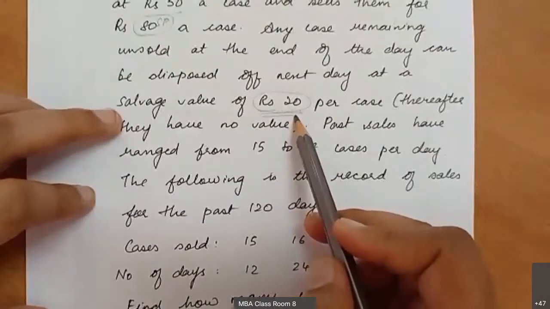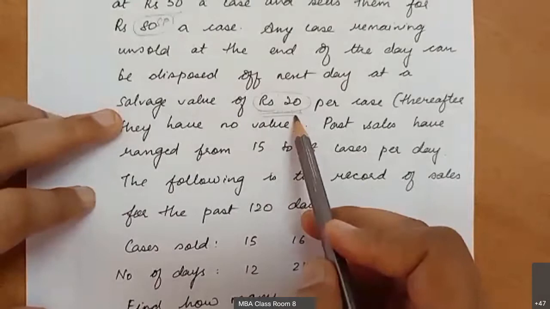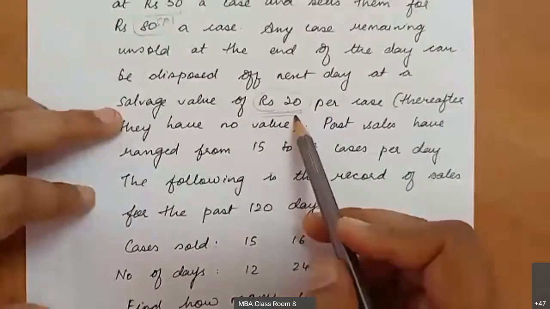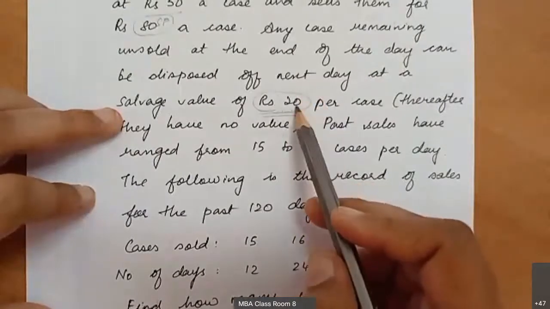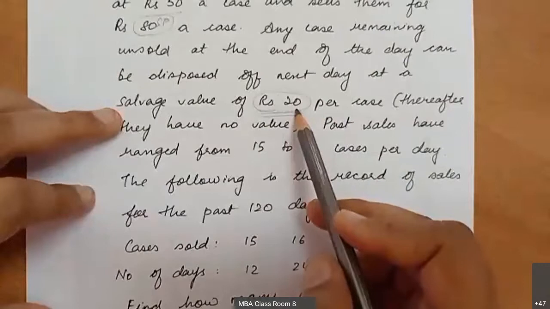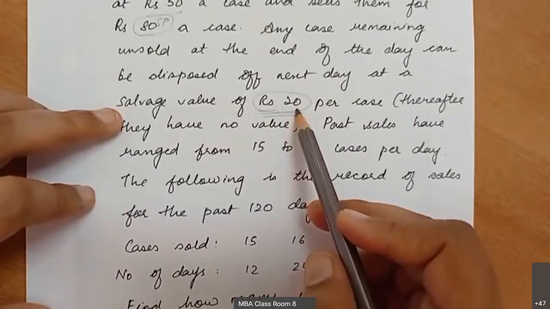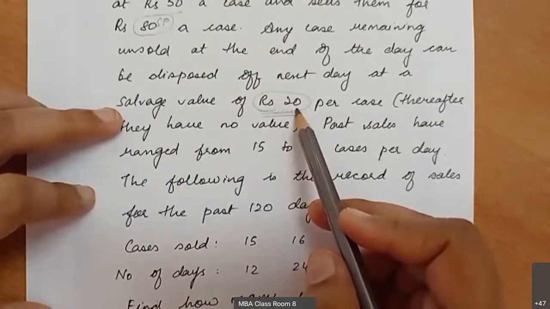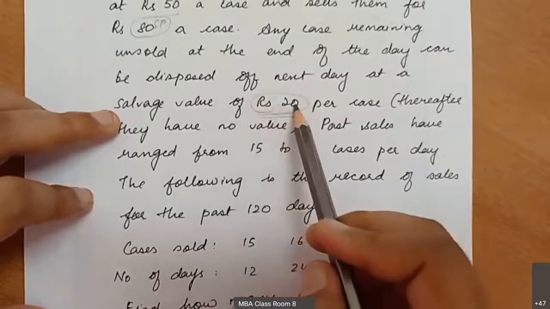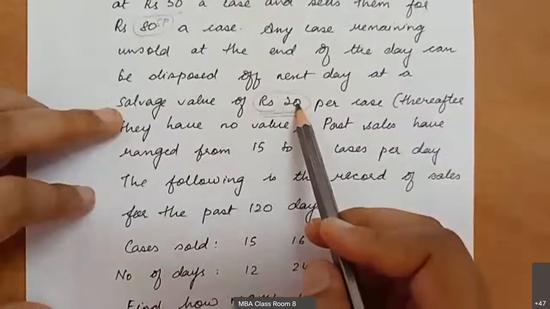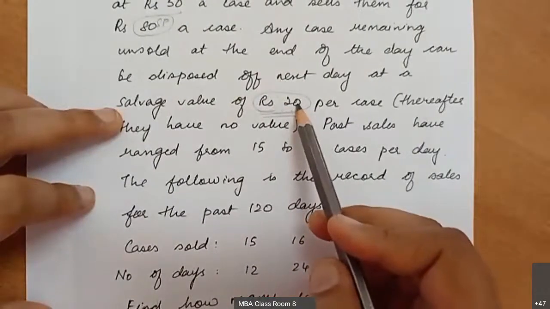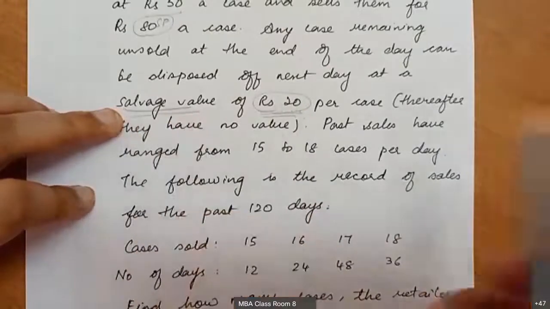Sometimes in the question it will be given that all the leftover were freely given to the nearby hospital, or he gave it for charity. In such cases salvage won't be there. Sometimes they will tell you they sold it second hand, like all these dresses, which you sometimes sell second hand. So all the leftover dresses they sold second hand for a reduced price. In that case we will have a salvage value.